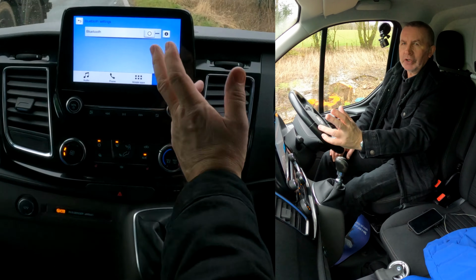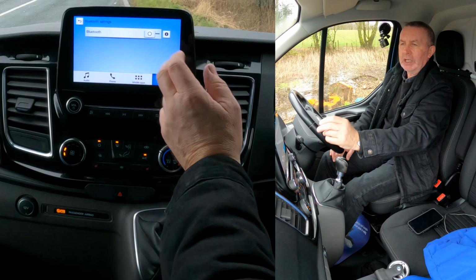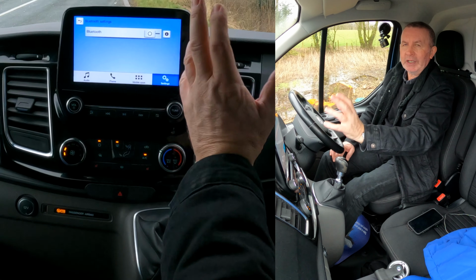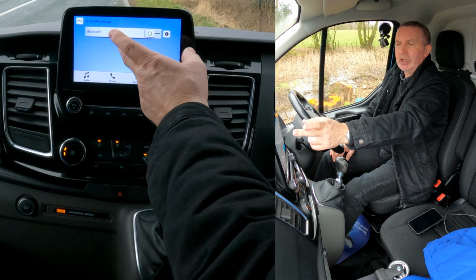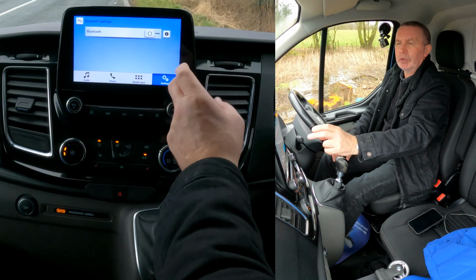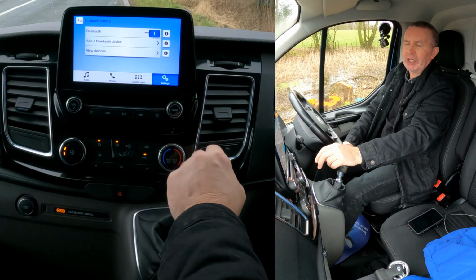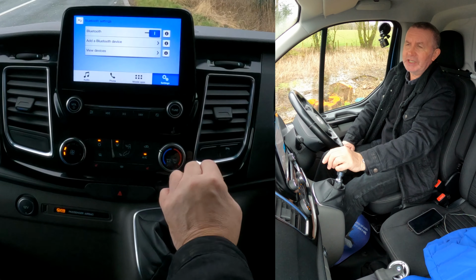So that's off. So if you're having trouble at all pairing your mobile, or you can't find it, it won't pick it up, do the same procedure. Go to Bluetooth, make sure Bluetooth is switched on, like so. Anyway, back to deleting the device.